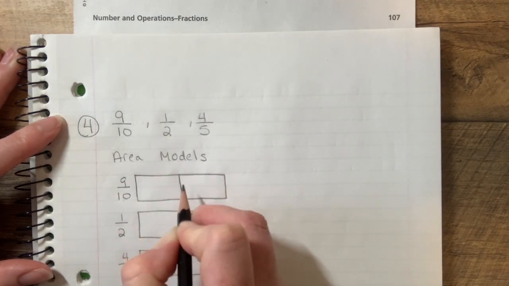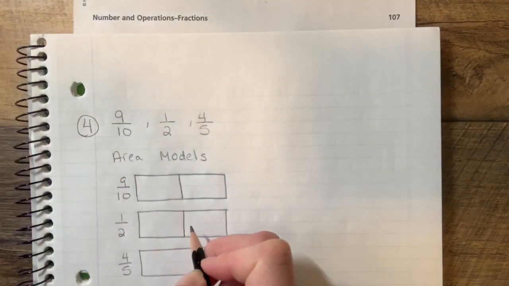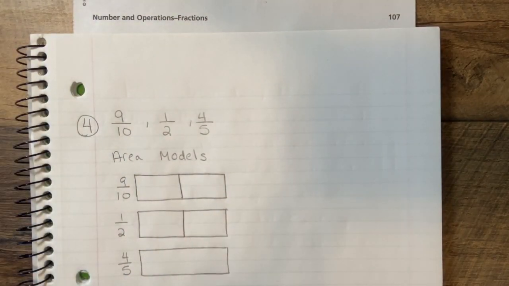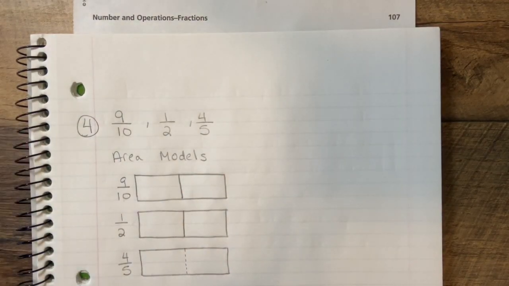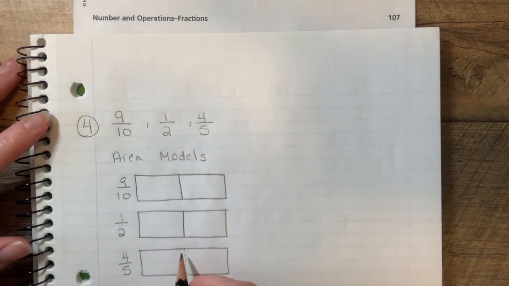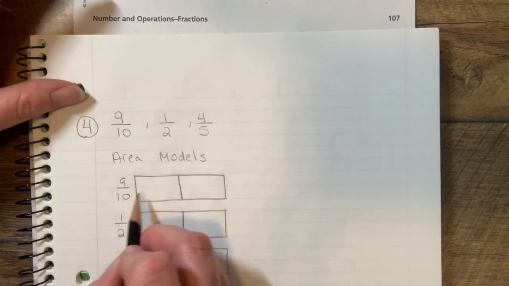And wherever my middle is on here, I'm going to make sure that it is my middle here. And here, I'm going to put my little halfway mark there because I know that 5 is not an even number, so it doesn't actually split right down the middle for fifths. So now let's make this tenths.